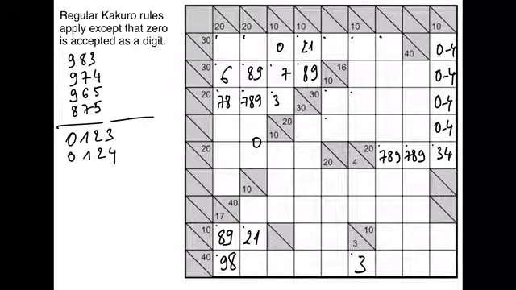Is there something similar with assuming this is an 8? Well, not so clear. So those would have to be 1, 0, 1, 2, 3.